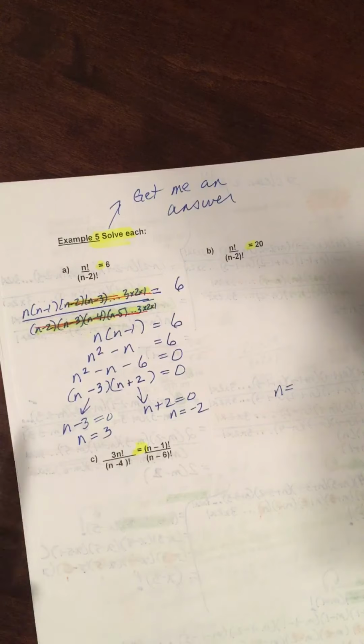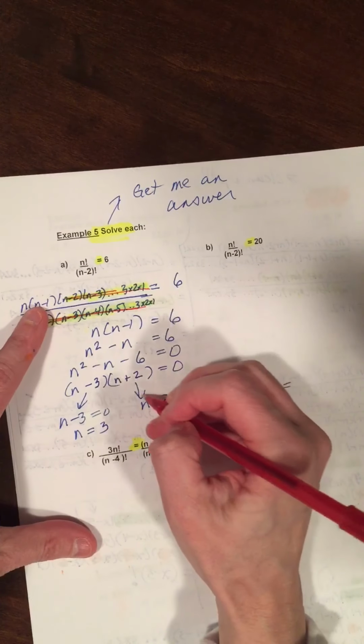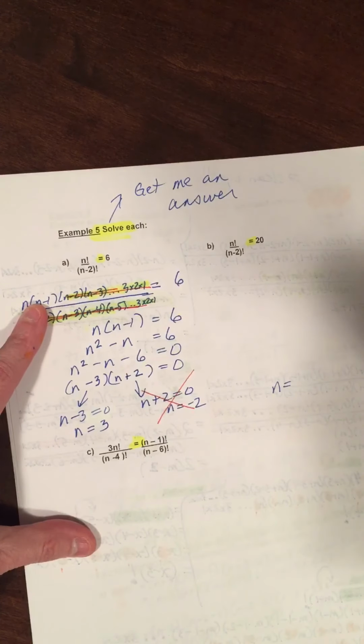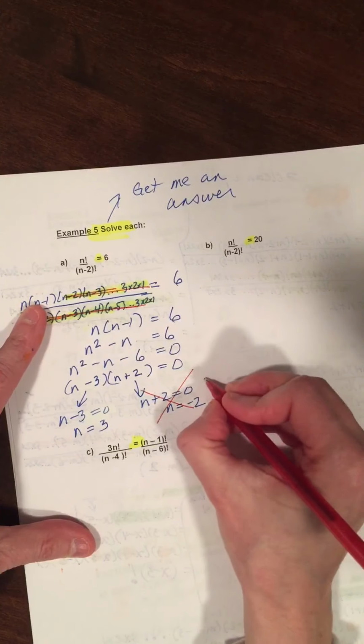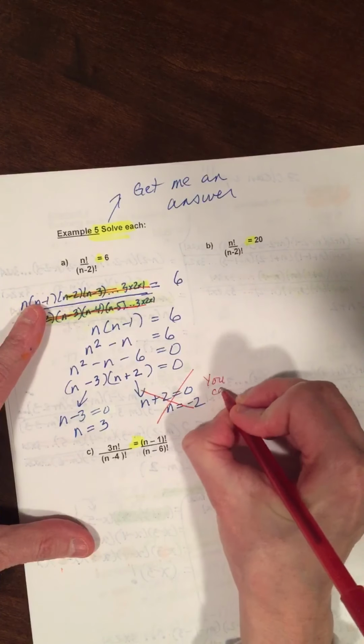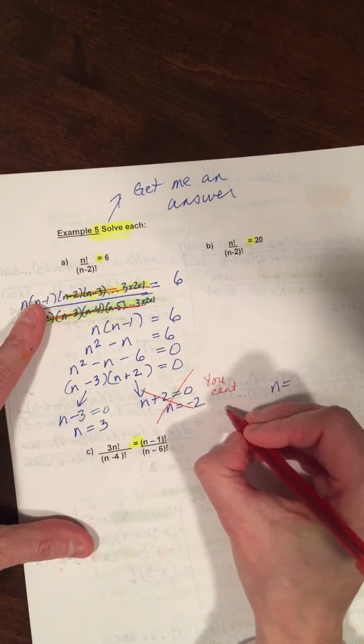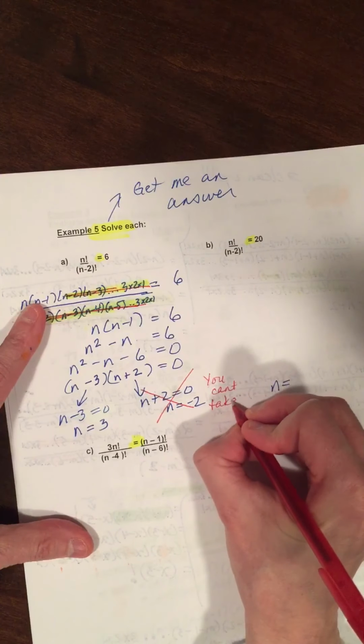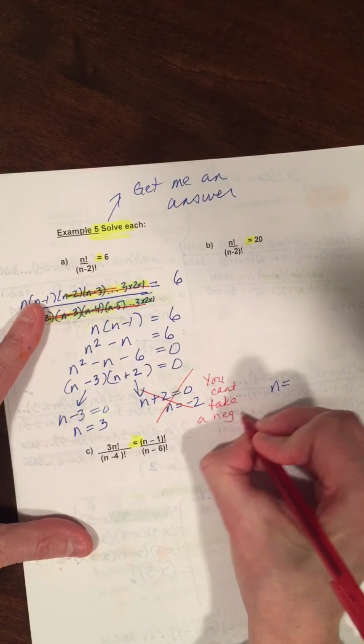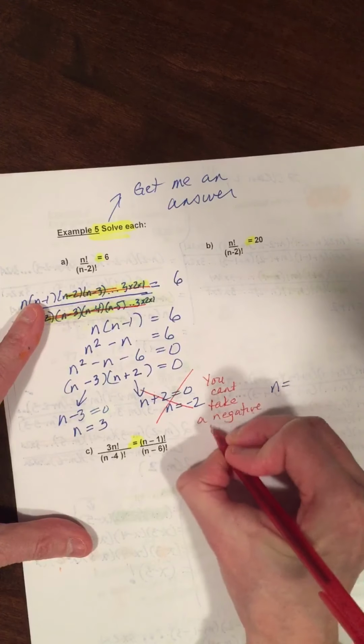Why? This one right here is a no-go. And it's because you can't take a negative factorial.